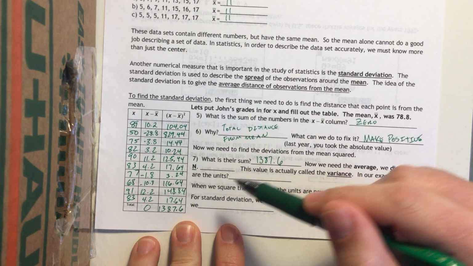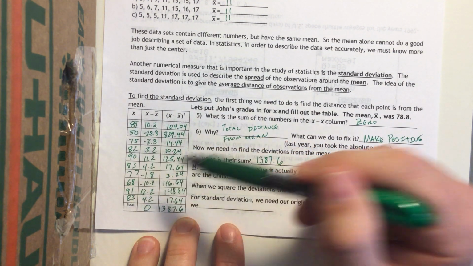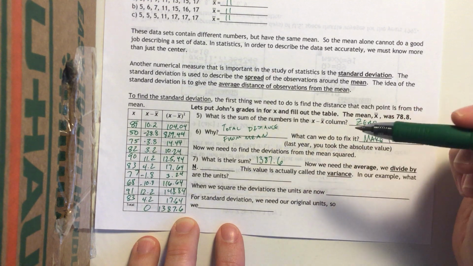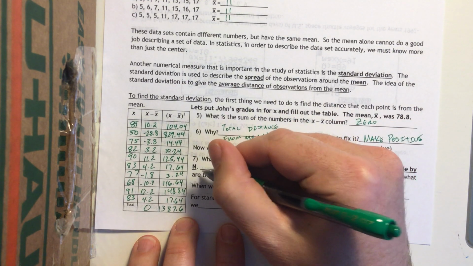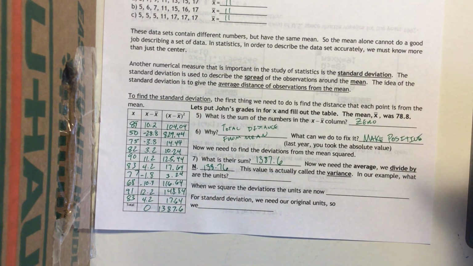And n is the number of units. So basically we had 10 grades we were looking at. So we're going to divide this by 10, and we're going to get 138.76. And this value is called the variance. This is not the standard deviation yet.